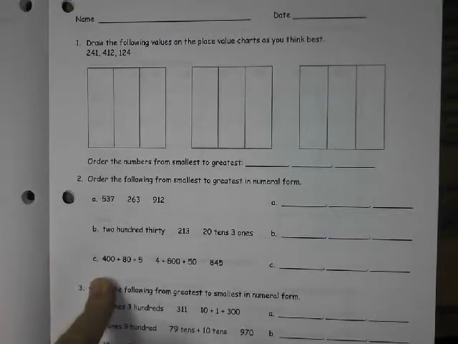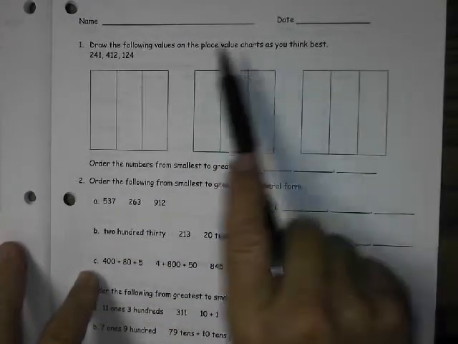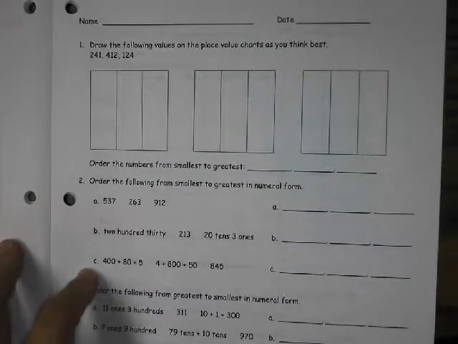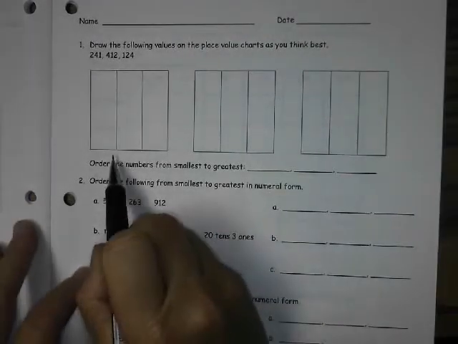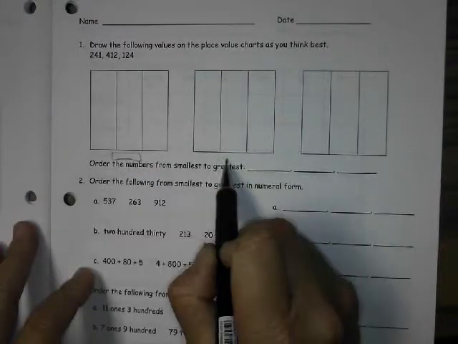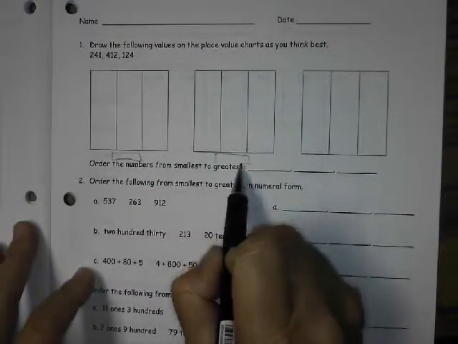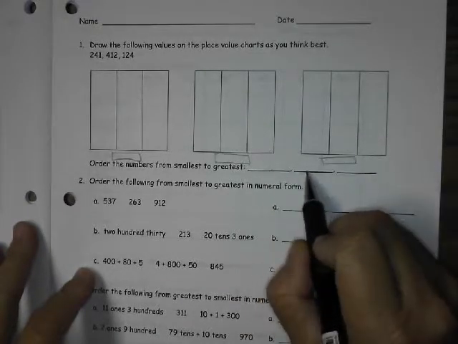Okay, so we went over the first part of the place value charts. The kids have tried many different ways on doing it, and they have to, at the end, order the numbers from smallest to greatest. I did tell them when they're finished, they need to write the value of the place value chart down here, the number value, and then they can order it easier.